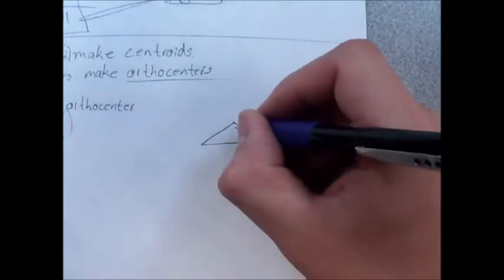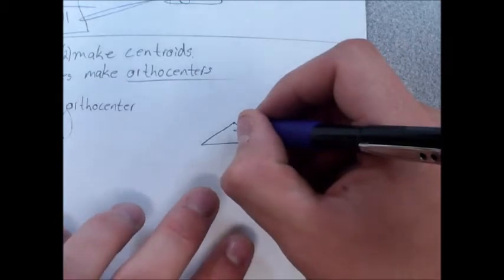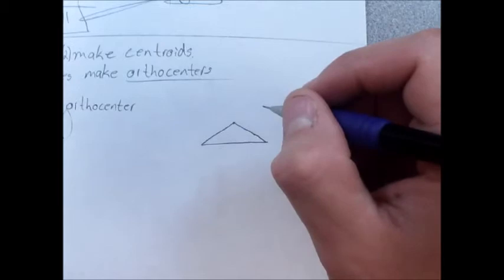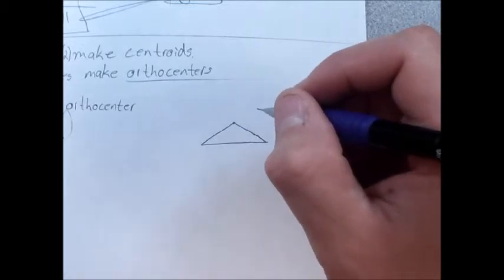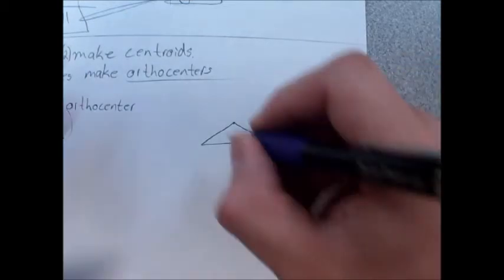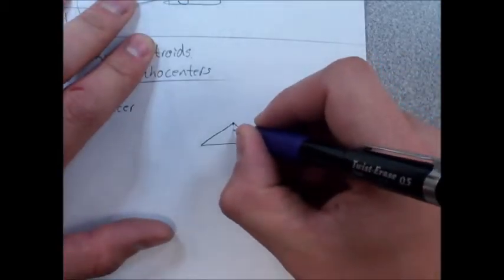Okay, the altitude of this one is fairly easy. Okay, I'm connecting the altitude, or making the altitude of this one.